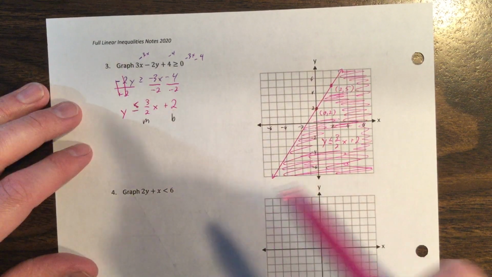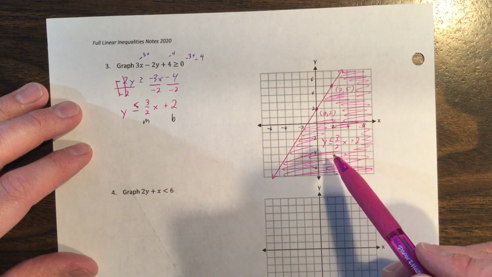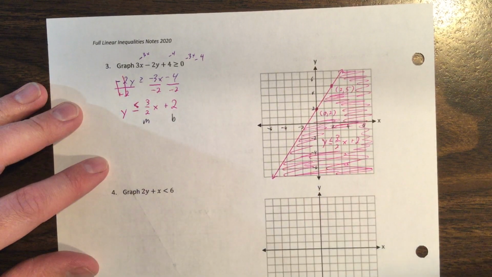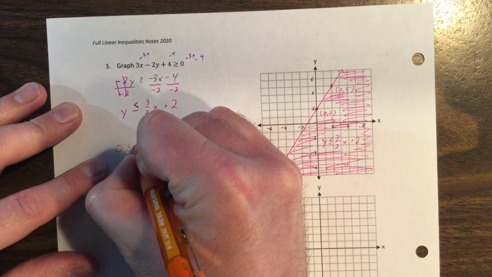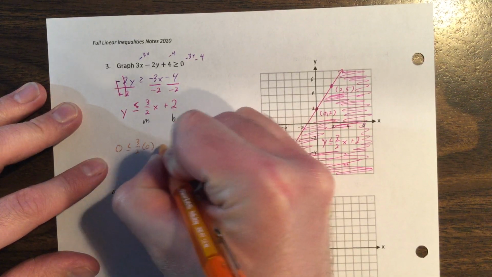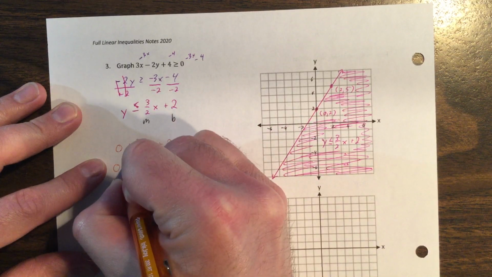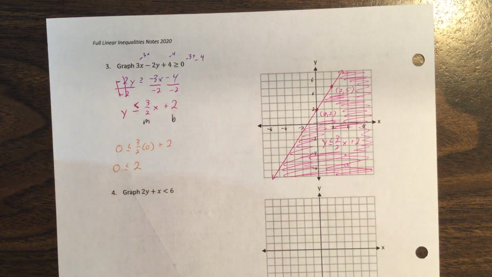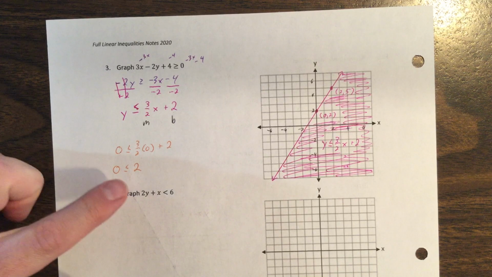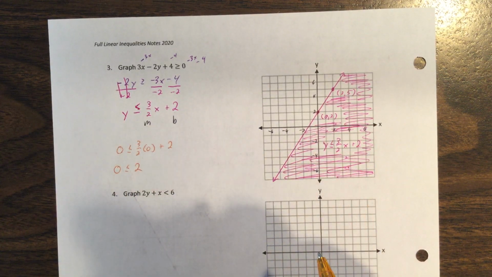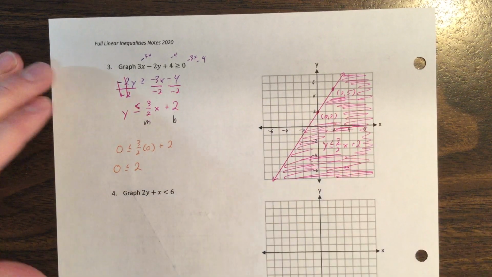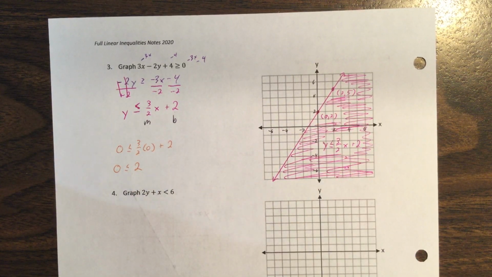Now again, if you're not 100% sure, choose a point inside of one of the regions. 0, 0 would work. And so we'll call that our little test point. 0 is less than or equal to 3 over 2 times 0 plus 2. 0 is less than or equal to 2. And yes, that does work because 0 is less than 2. So that point right there is a part of the solution set. And that's why that piece right there is shaded.